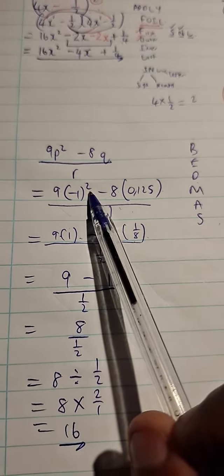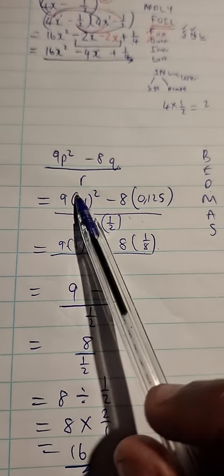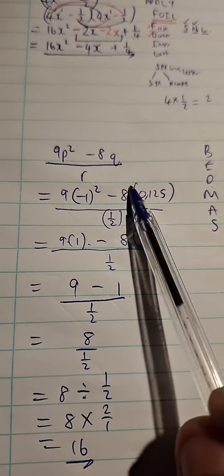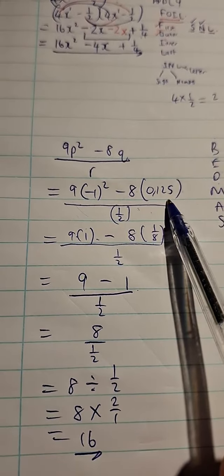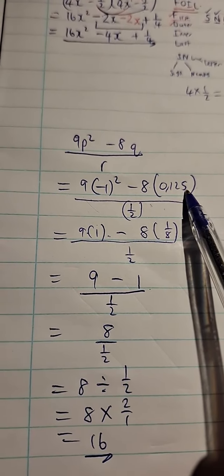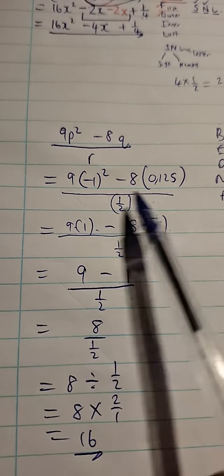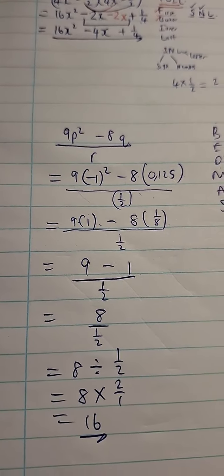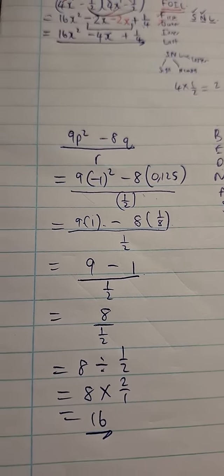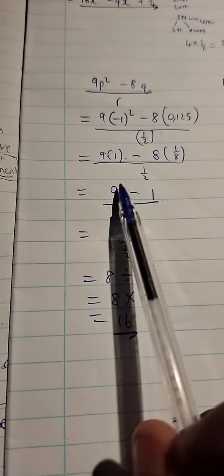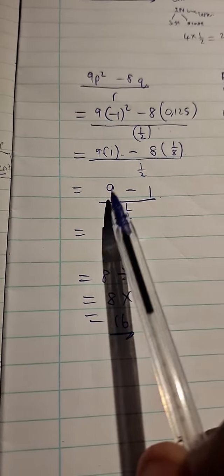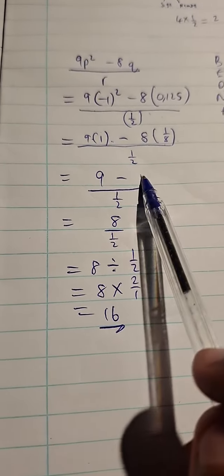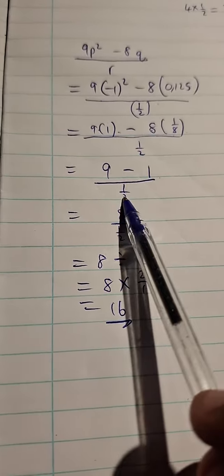Please, guys, put 9 brackets -1 squared minus 8 brackets 0.125, over half, okay, are you with me? Otherwise, 9 times 1 is 9, 8 times 1 over 8 is 1, 9 minus 1 is 8.